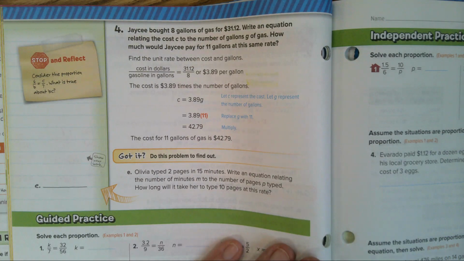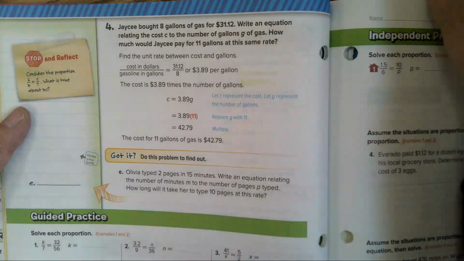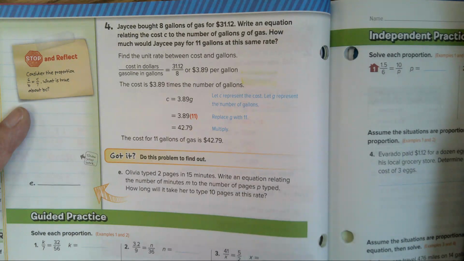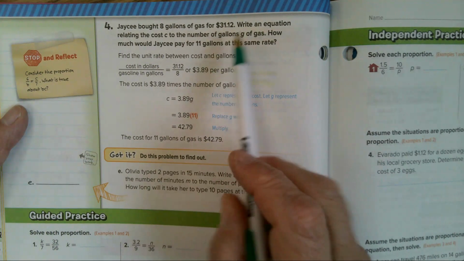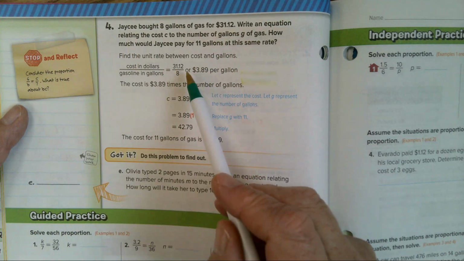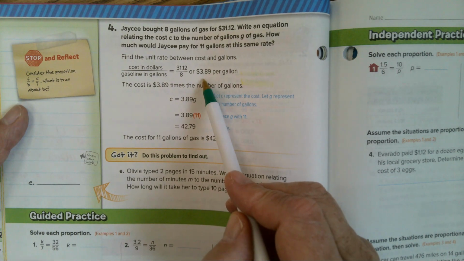All right, on page 58, example 4. JC bought 8 gallons of gas for $31.12. Write an equation relating the cost C to the number of gallons G of gas. Here they're telling you which variables to use. How much would JC pay for 11 gallons at the same rate? So first you find the unit rate. How much is it for 1 gallon? Well, $31.12 divided by 8 equals $3.89 for 1 gallon.